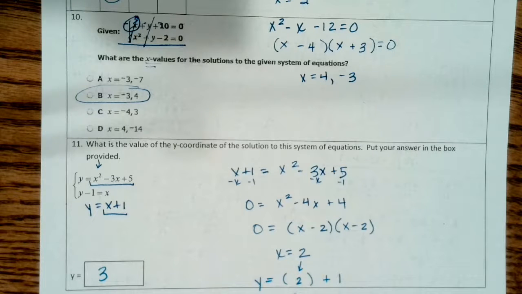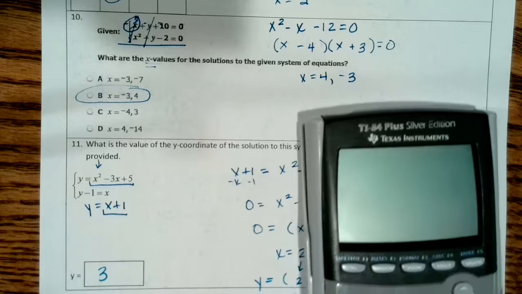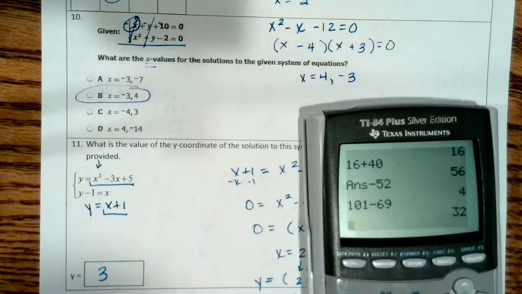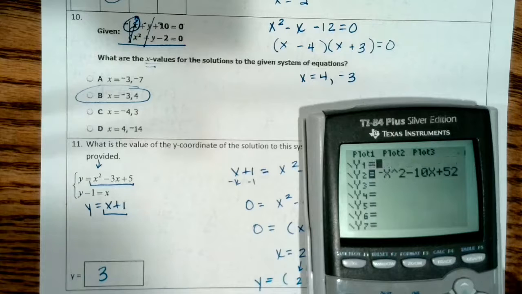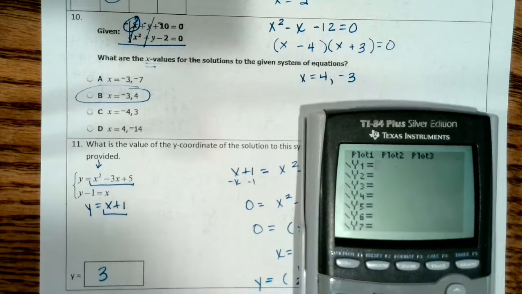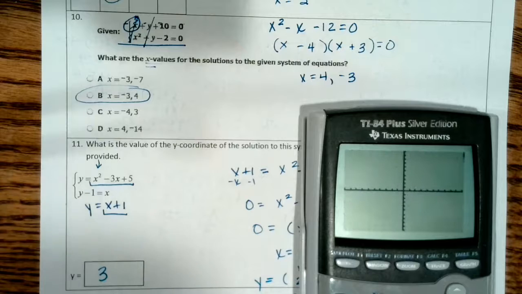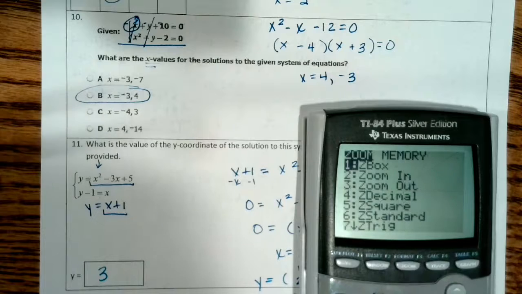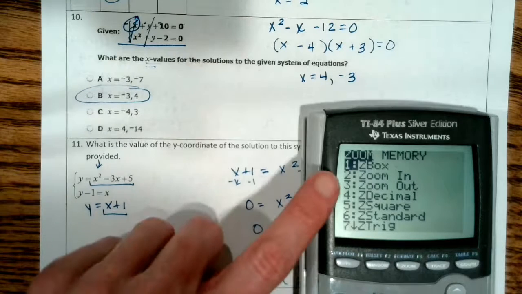Now again, remember, anytime you want to, you can go ahead and graph. And if you're unsure, you're like, wait, that was a quadratic, maybe I should check and see if I got it right. X squared minus 3x plus 5 and x plus 1. Zoom 6 fixes whatever previous you had on your graph, and this looks like it only touches it once. If you want to see closer, you could try doing choice 1, Z-box.